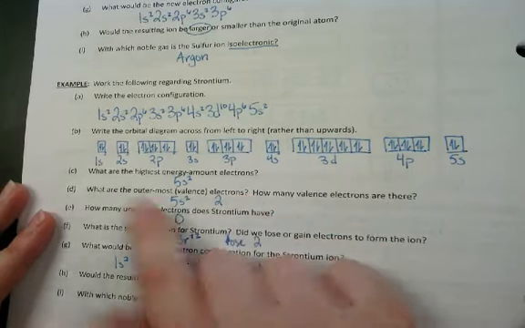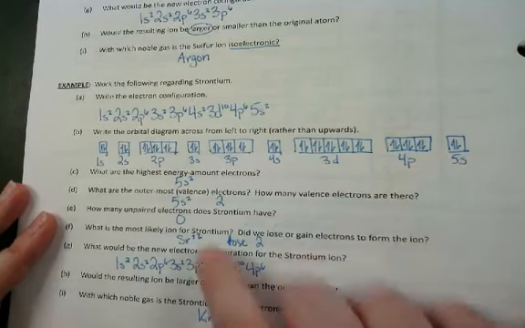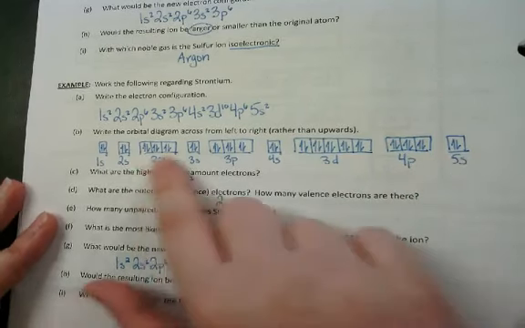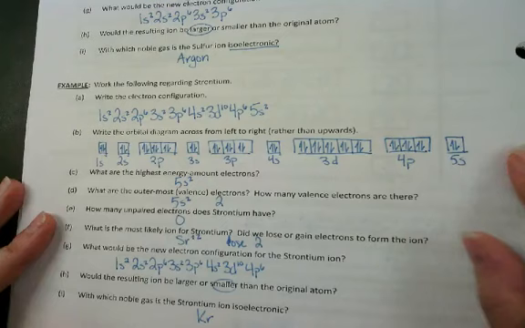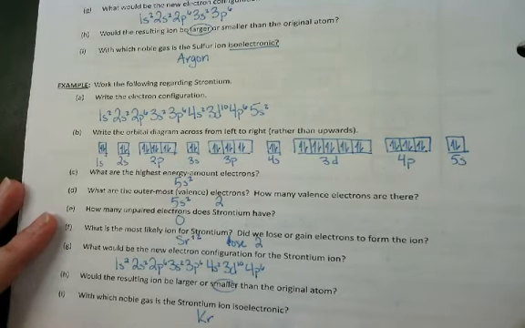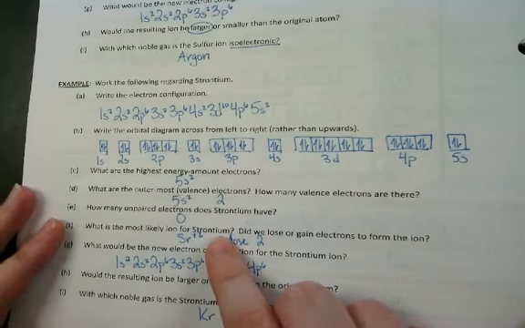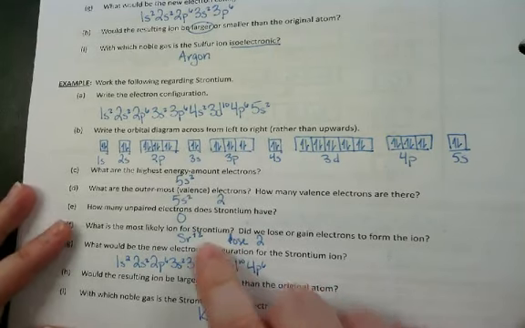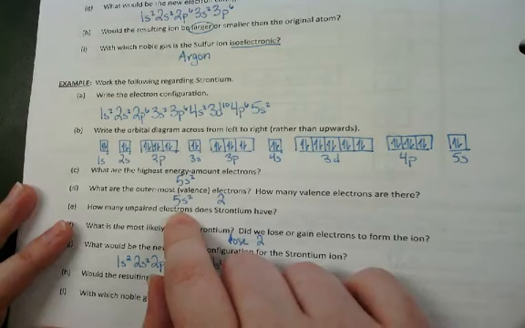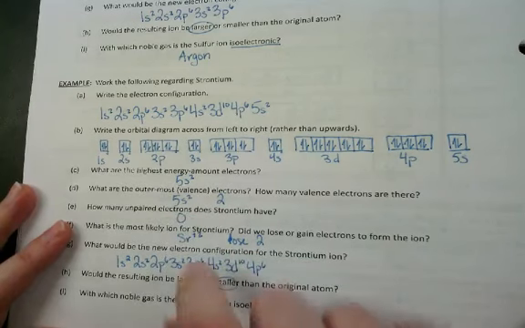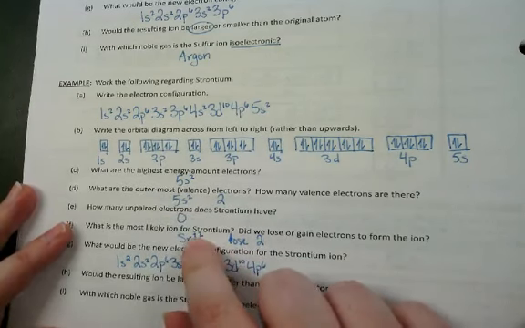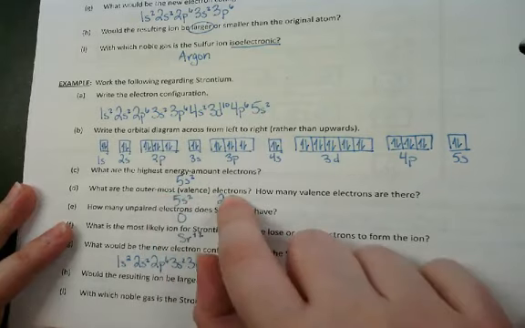Now, unpaired electrons, we look at our orbital diagram. Strontium has 0. None of these arrows are missing a buddy. All of them have a pair. Okay, our most likely ion for strontium. We look at the valence electrons. Unpaired electrons don't really have anything to do with the ion. It matters with the valence.